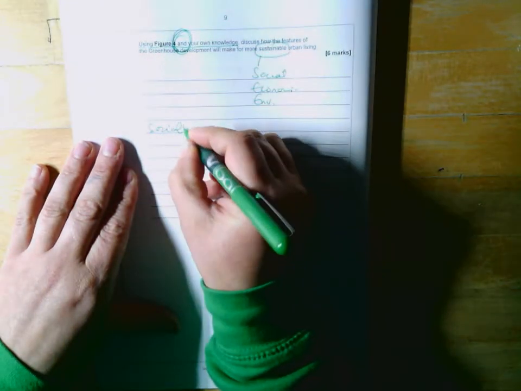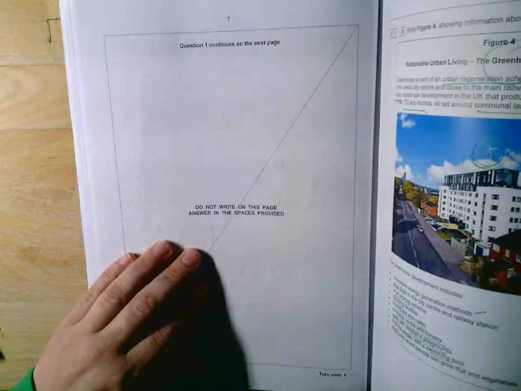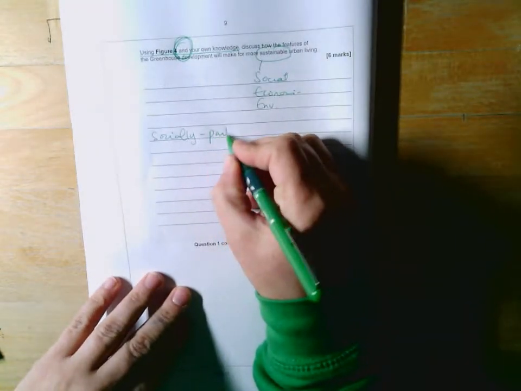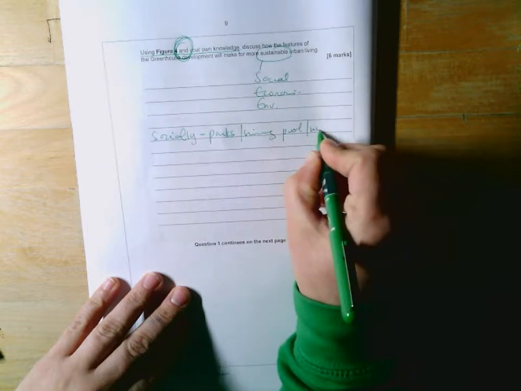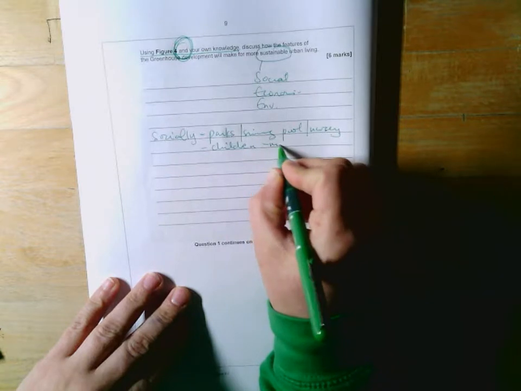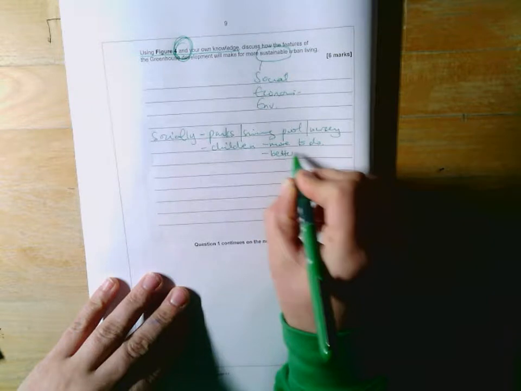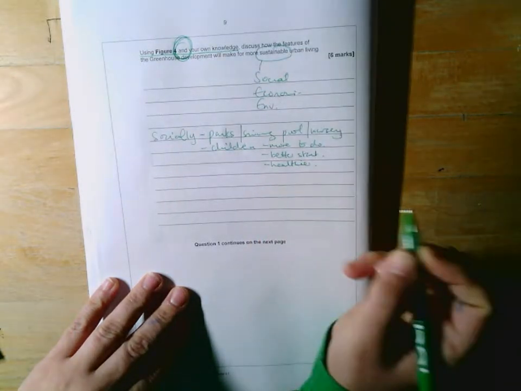Socially, okay, why was the scheme good? Well, perhaps on this one we could talk about all the opportunities for children. So we could talk about the parks, the swimming pool and the nursery, so that children have more to do, less likely to be involved in crime, better start in life, healthier lives, leading to more opportunities in the future.